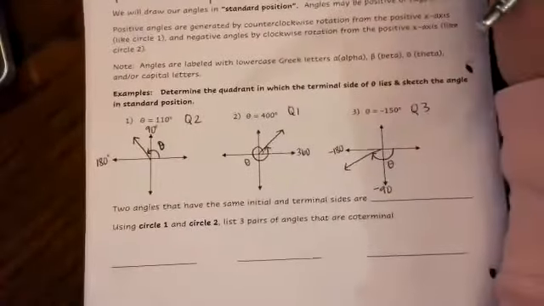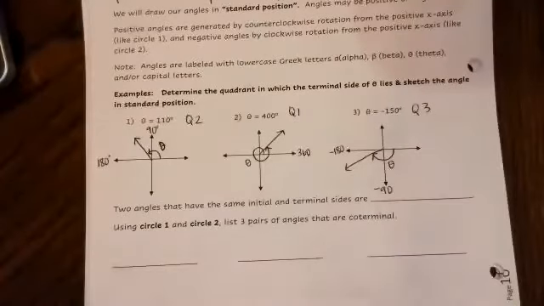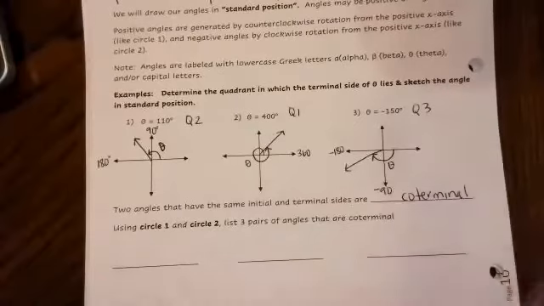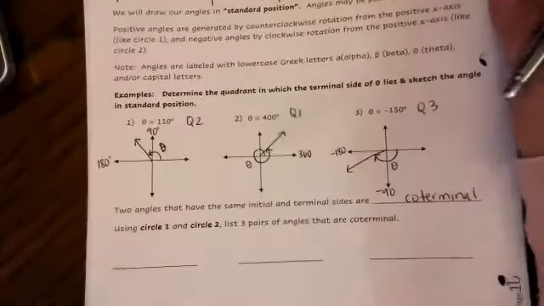All right, two angles that have the same initial and terminal sides are called coterminal. Using circle 1 and circle 2, list 3 pairs of angles that are coterminal. So we're going to look at those just so that you can see some examples of that.